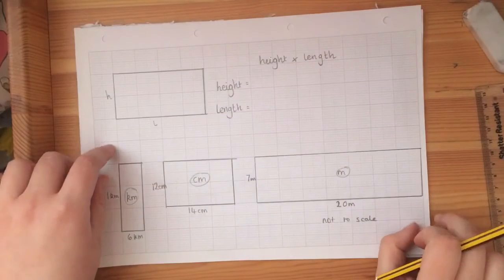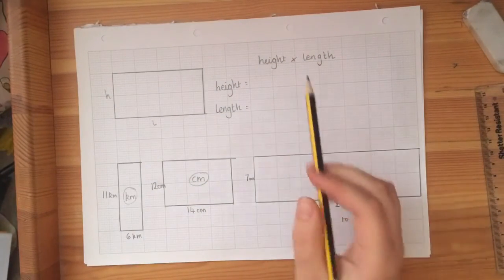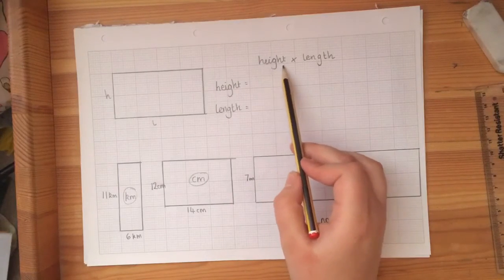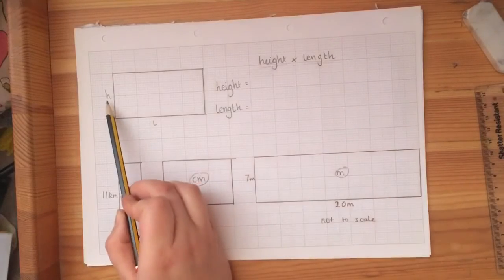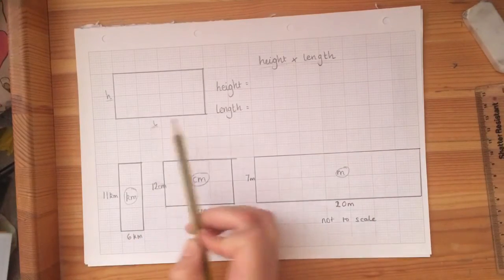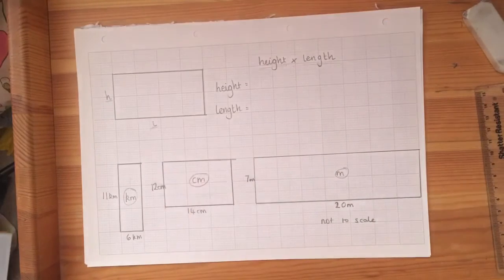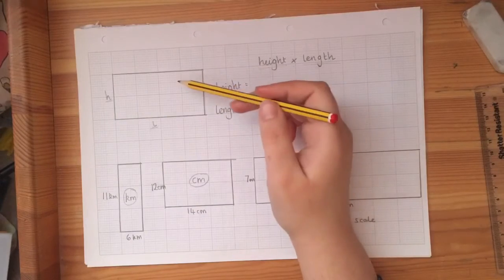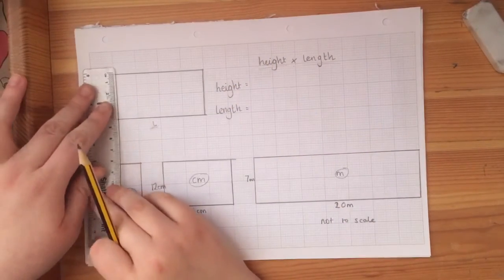So let's have a look this time at the area of rectangles. It's still the same formula, it's still the height times by the length. Now I've just written H and L here, okay? It still means the same thing, height is still here, length is still here. It's just a bit easier to read when you're looking at the shape. So I'm going to use my ruler, make sure it's on centimetres, and we're going to measure.